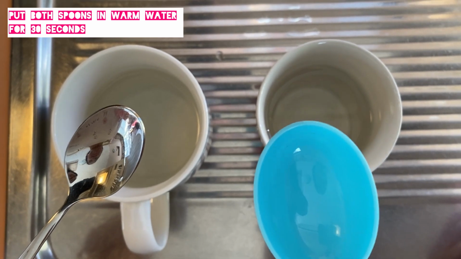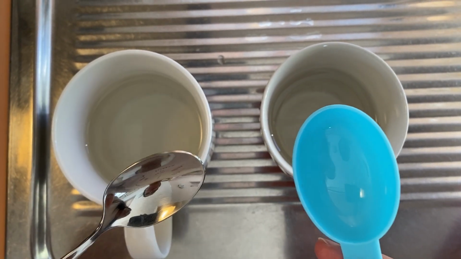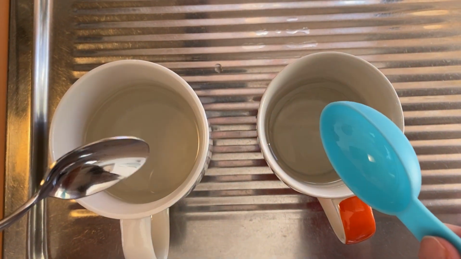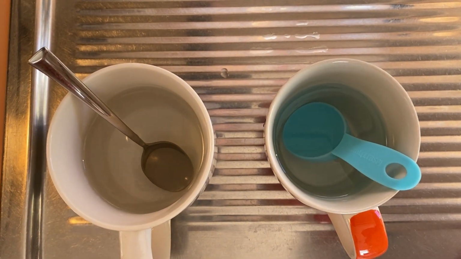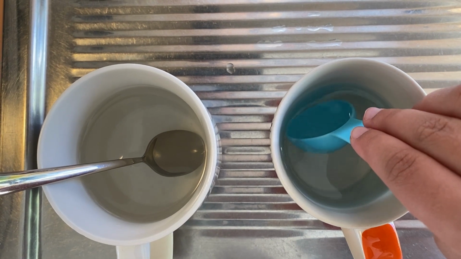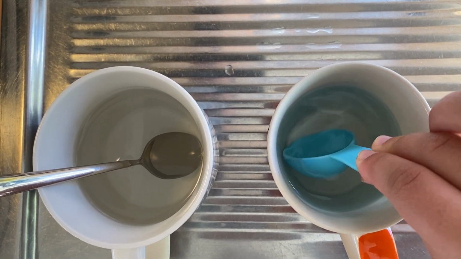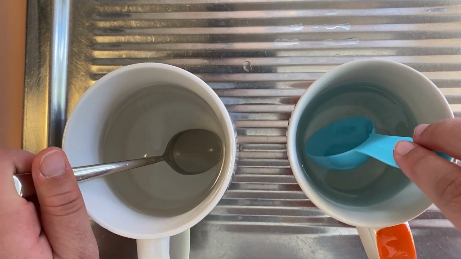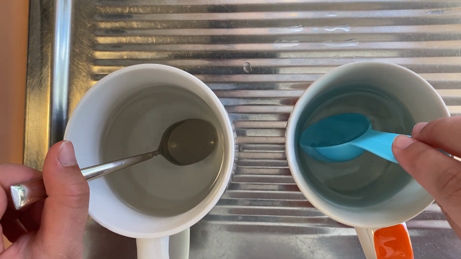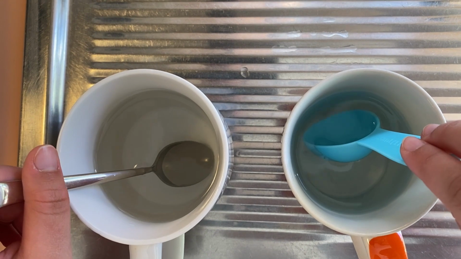I'm going to put the plastic spoon and the metal spoon into the warm water for 30 seconds. I'm feeling the handle of the plastic spoon, which feels warm. The handle of the metal spoon also feels a little bit warm.